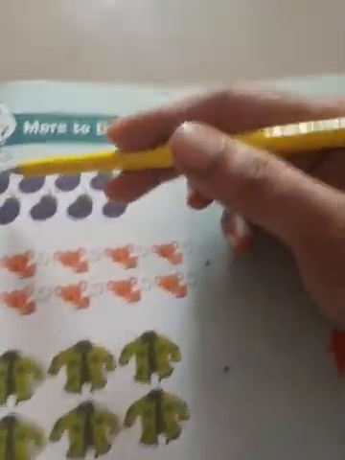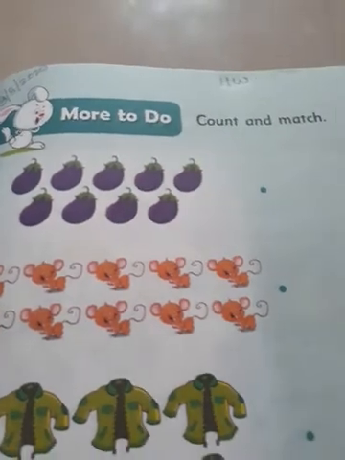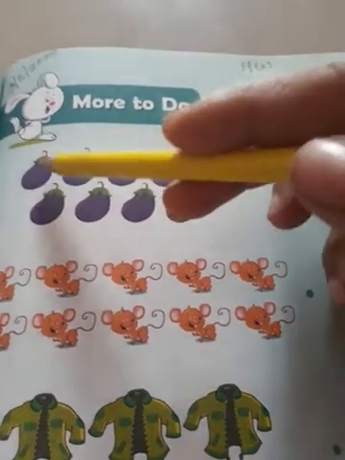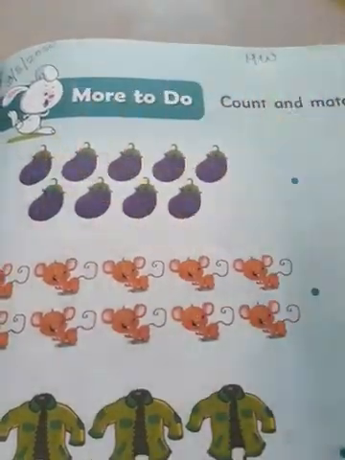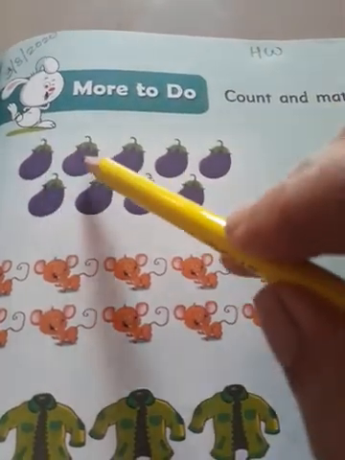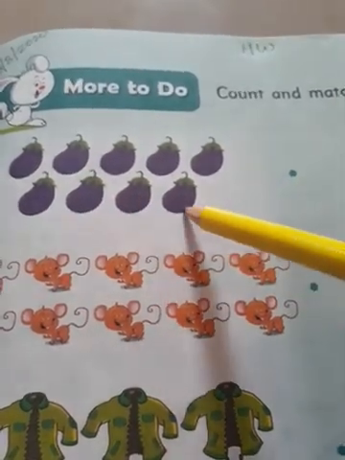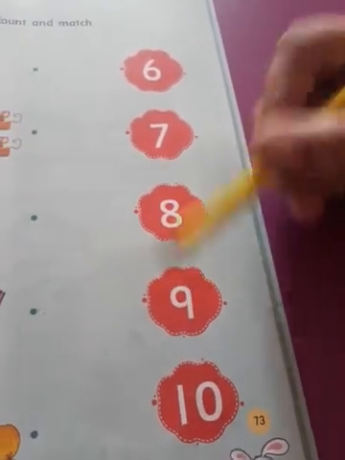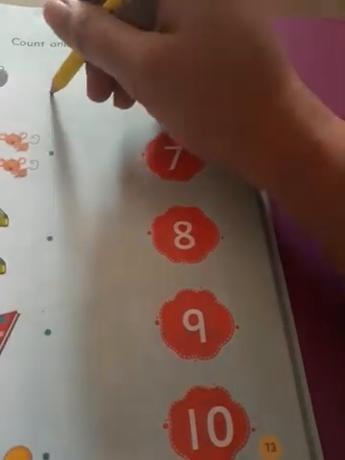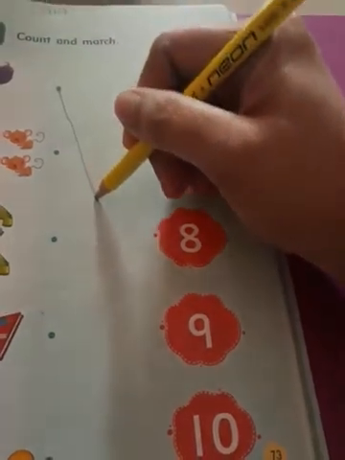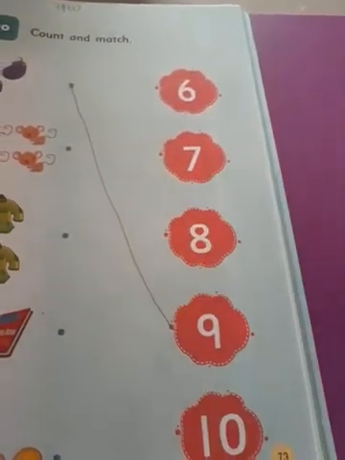The first is, which is this vegetable? Have you seen this vegetable? This is brinjal. Now count how many brinjals are there. 1 2 3 4 5 6 7 8 and 9. How many are there? 9. So now find where is number 9. Yes, it is here. So you have to draw a line from this dot and touch this dot. Okay, like that you have to count and match with the numbers.